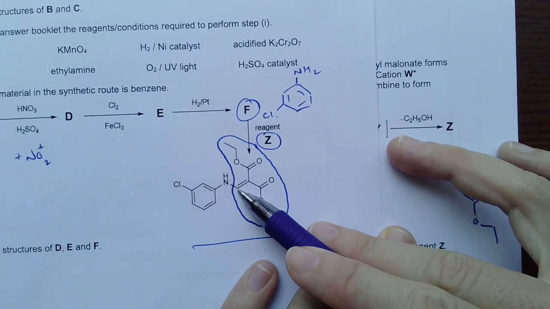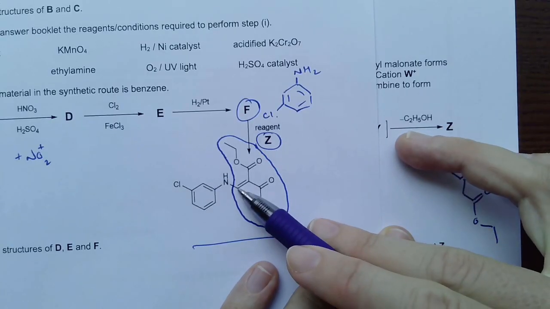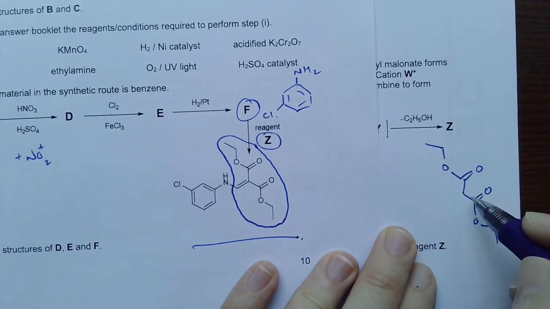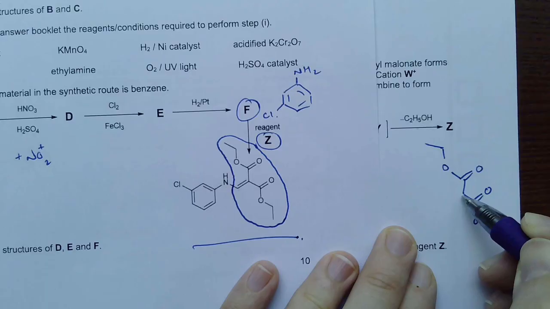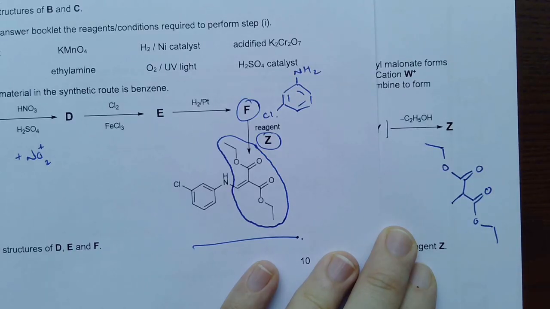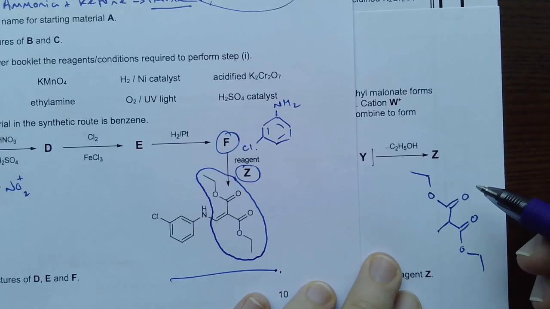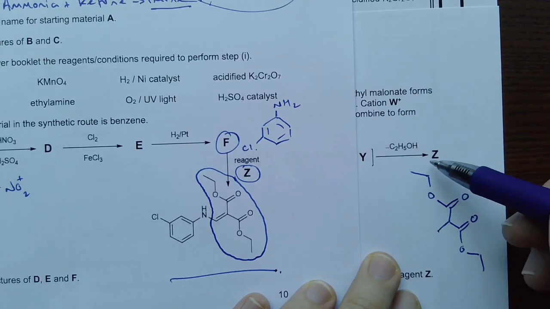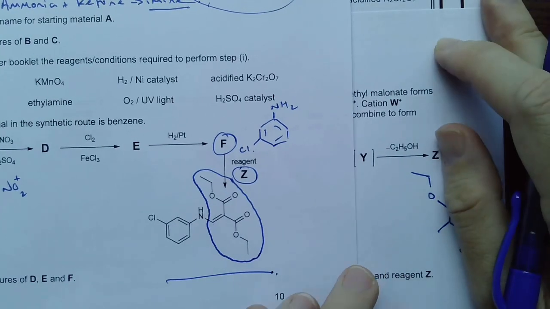This carbon here is not part of F. So this carbon here has to be part of Z. So there's going to be a carbon there. And then, no, I'm probably okay. Let's leave it there for now.